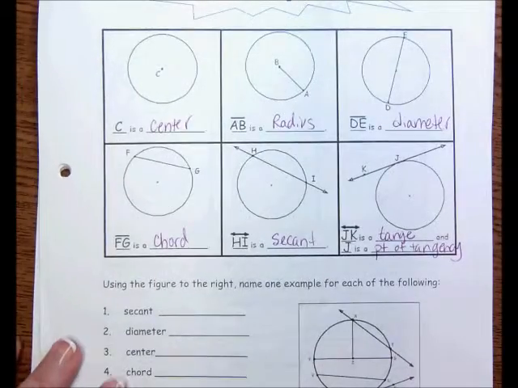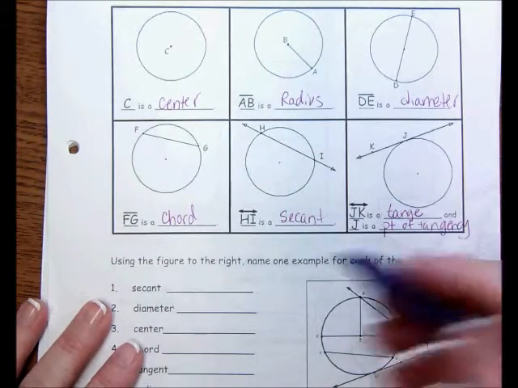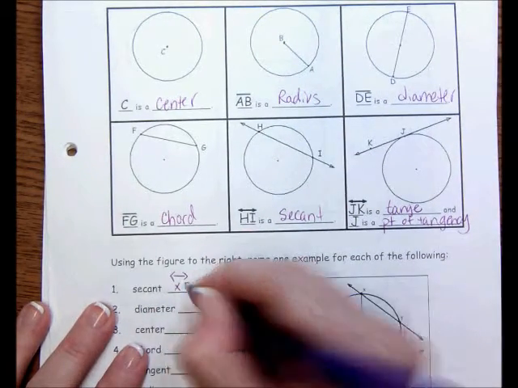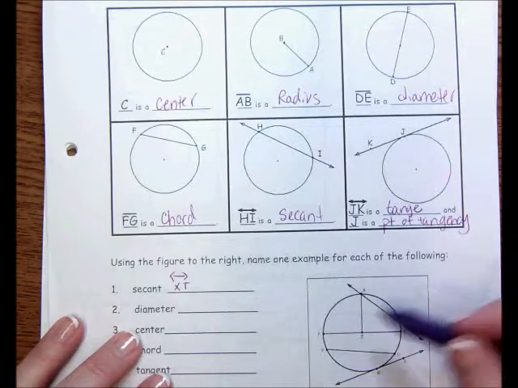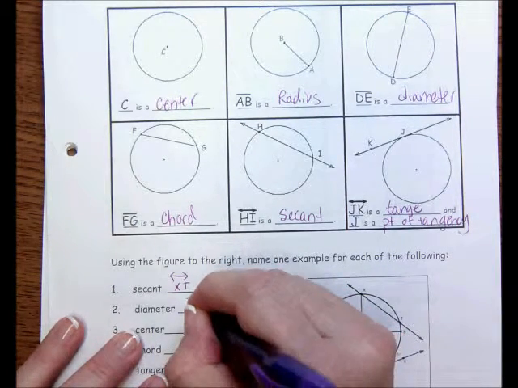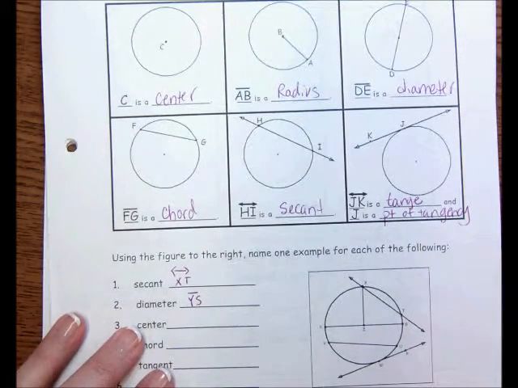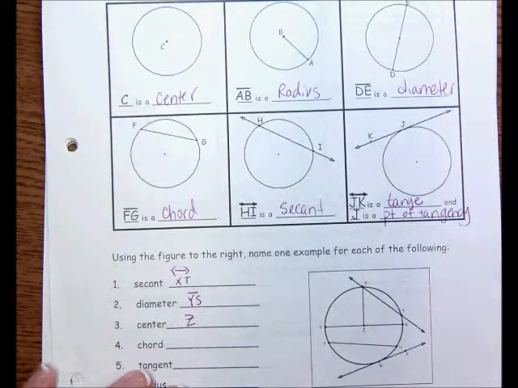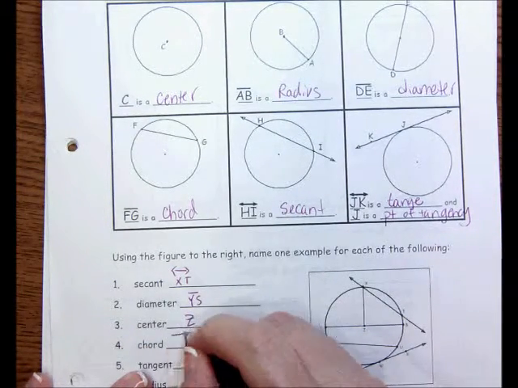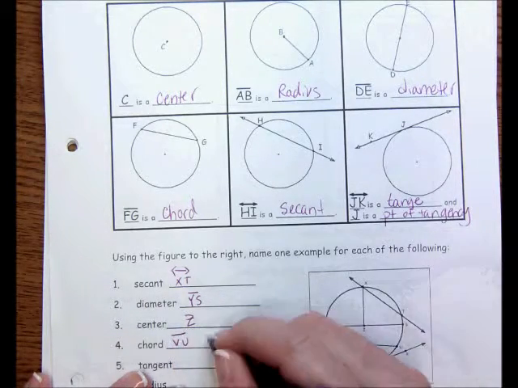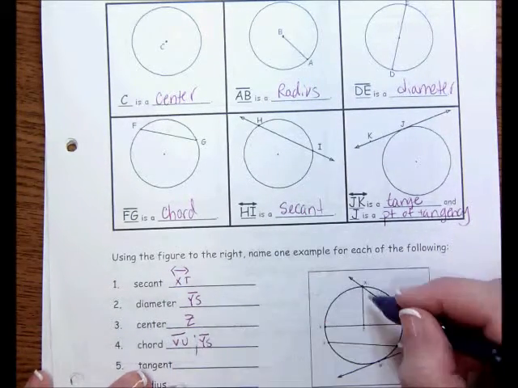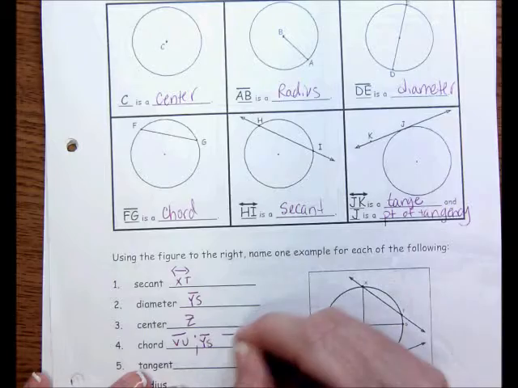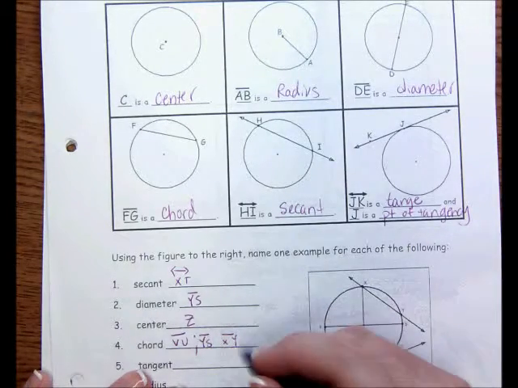Okay, and then we went on to label secants. Secants are lines designated by 2 variables, so that's line XT, and that's the only secant we have. We only have one diameter, and that's YS, and it's a line segment, so it has a line segment above it. The center, we have one, and it's point Z. The chords, there are several chords here, and the first chord that I'm going to mention is VU. I also have the diameter as a chord. And then also part of the secant here is a chord, and I indicate that by XT.